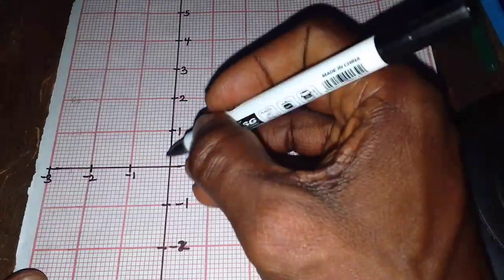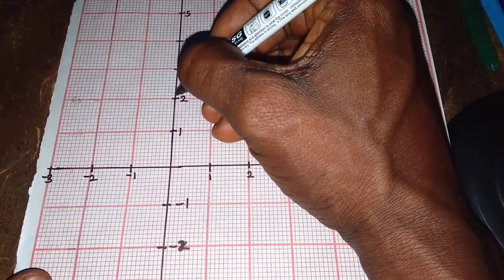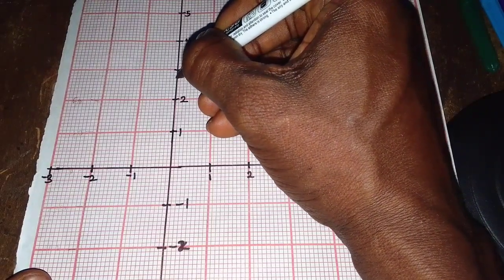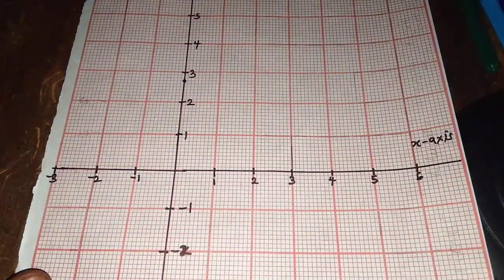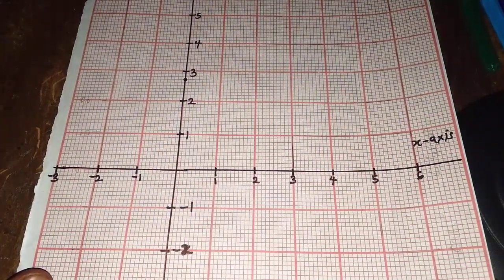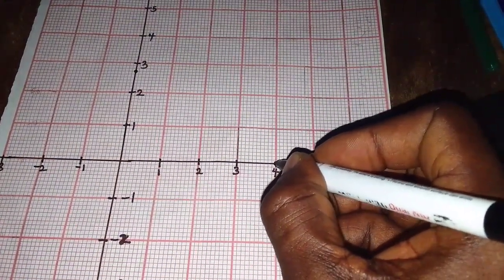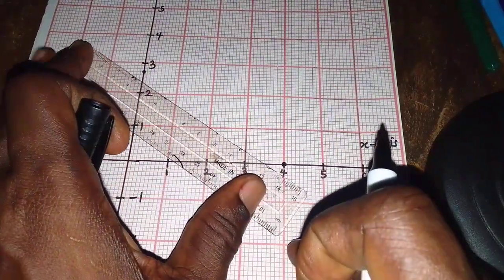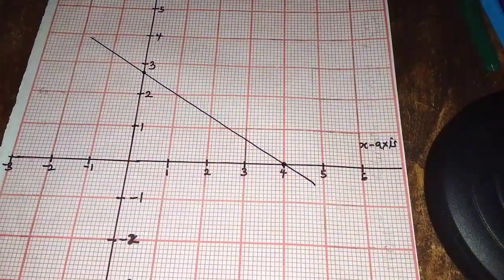When x is 0, here y is 2.7. So 2.7, 1, 2, 3, 4, 5, 6, 7. So this is 2.7 when y is 0. When x is 0, this is y 2.7. And when x is 4, this is x for y is 0 here. So you are going to join it together with a straight line because it involves an equality sign. You join it together with a straight line. So this is the line.